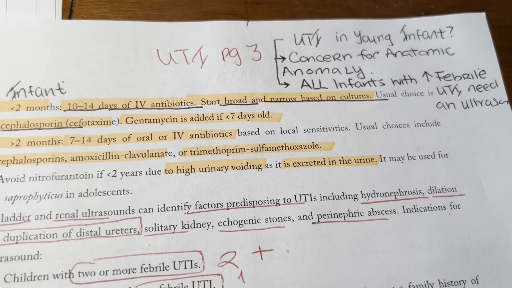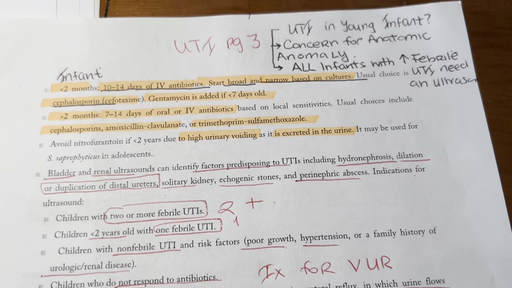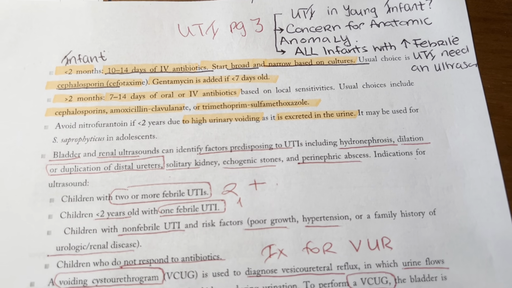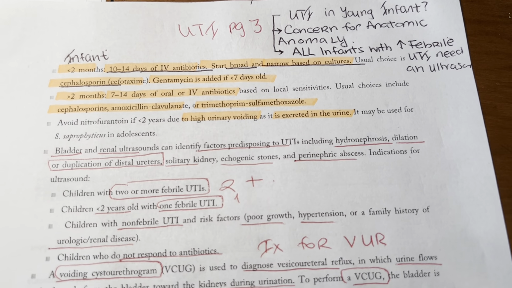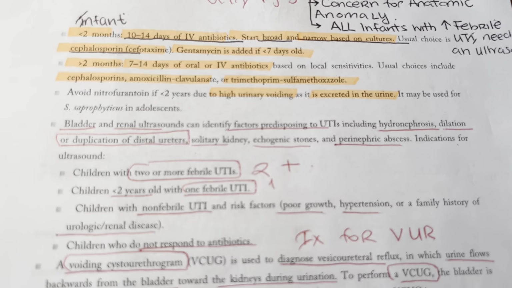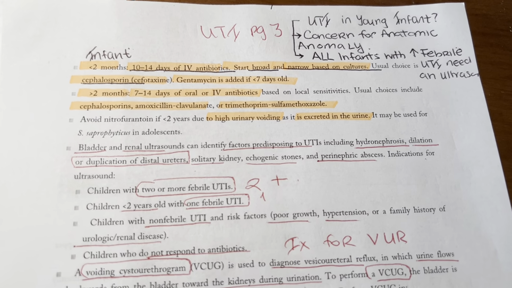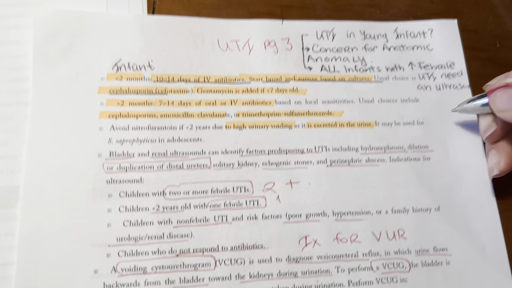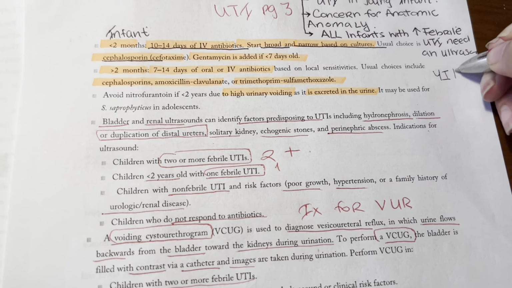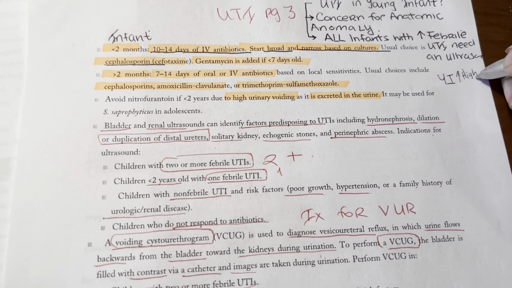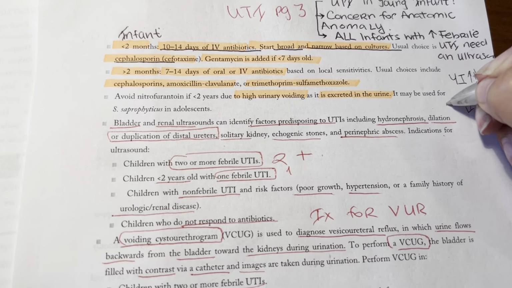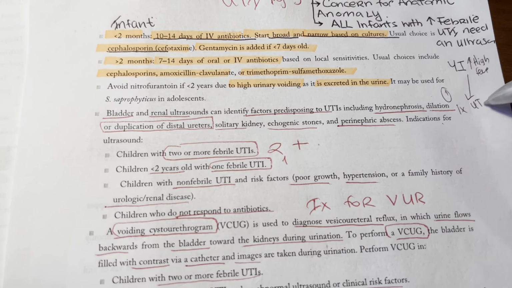If it's a UTI in a young infant, most of the time, actually any time you have a young infant with a febrile illness, you need to investigate for UTI. Whenever there is a young infant with a high fever, what are you going to do? First, you're going to investigate for UTI.